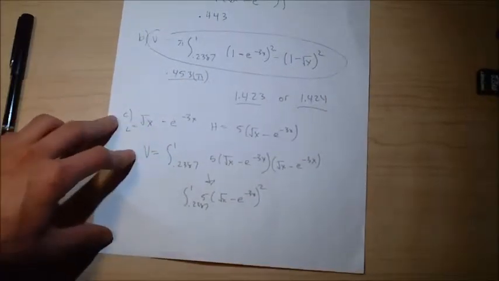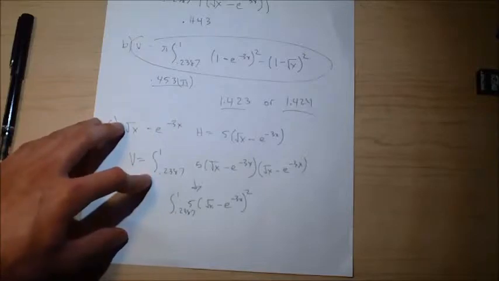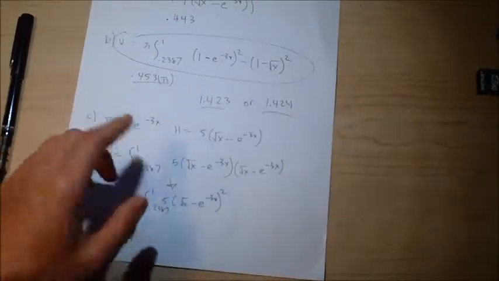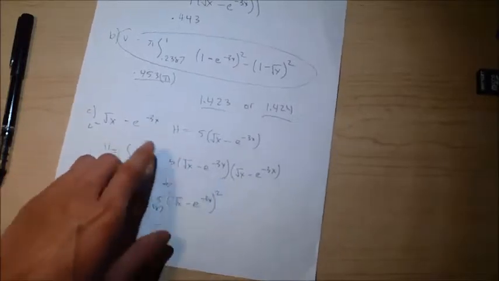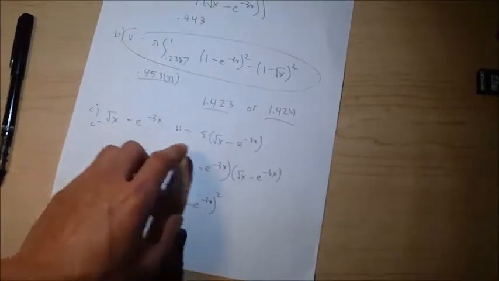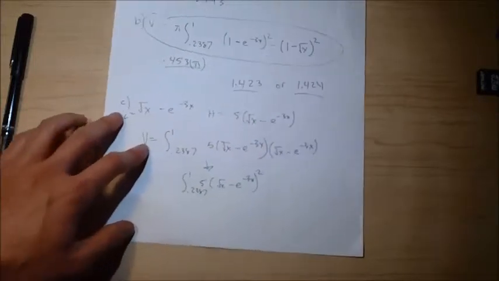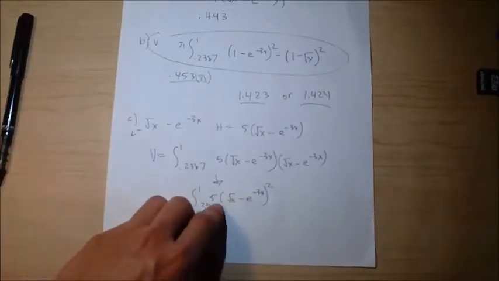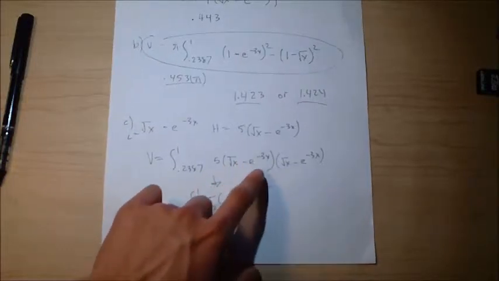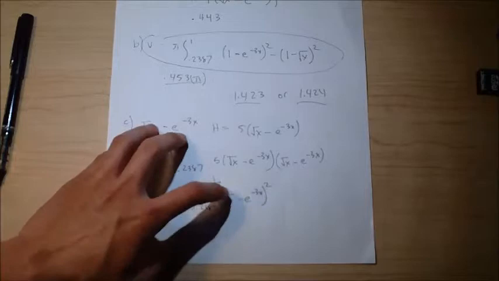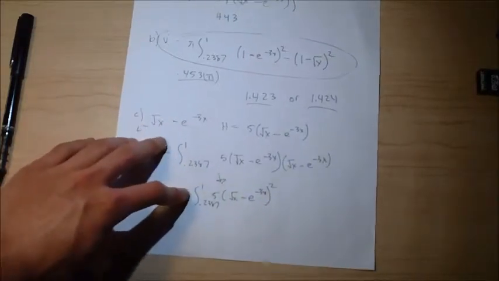I set up another integral from a to b, and the volume is the area of the base times the height. The way they do it in the answer key is they simplify it straight to this, just because these two are the same. If you multiply two of the same things, you just get squared, and that gets you to here.